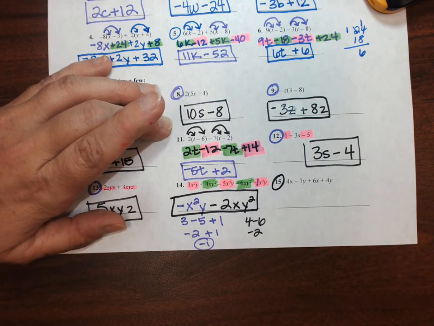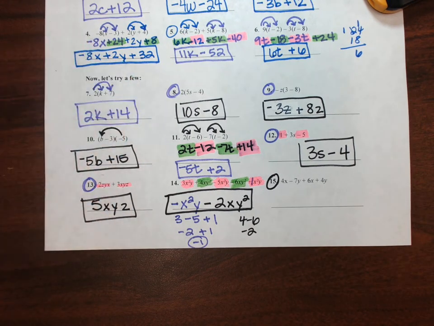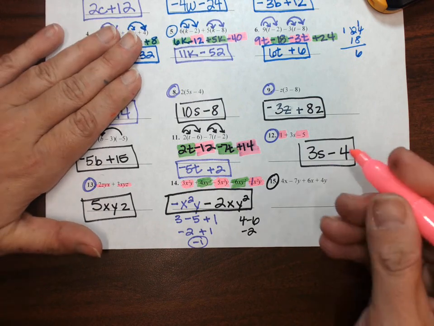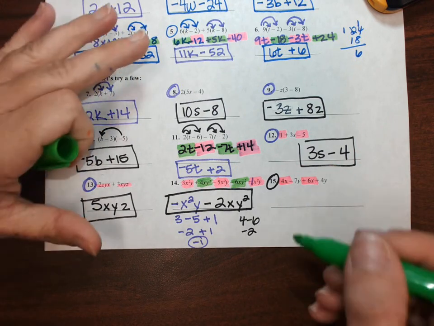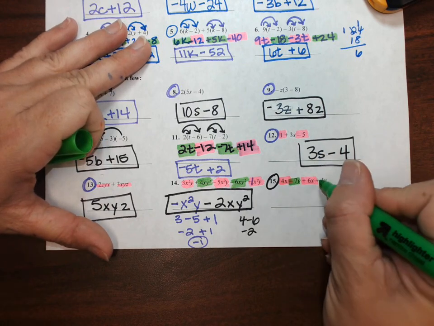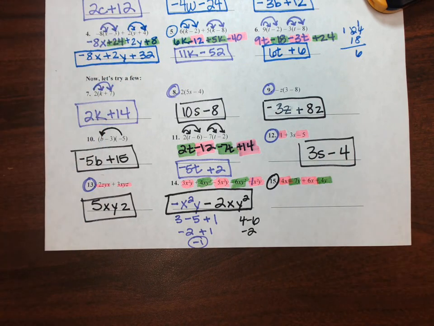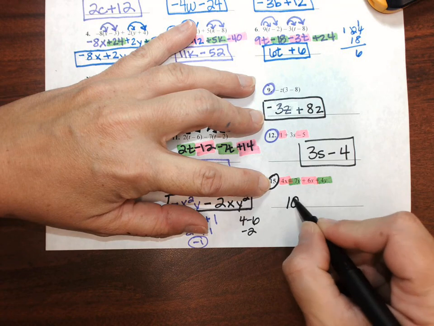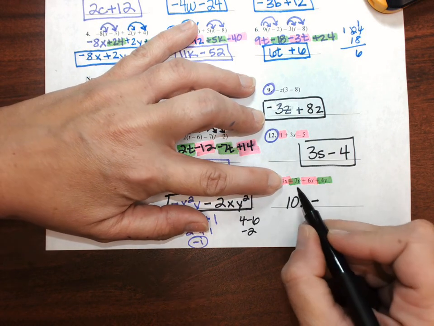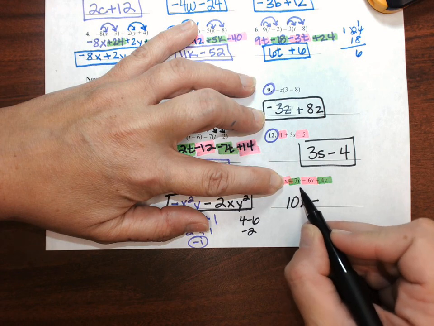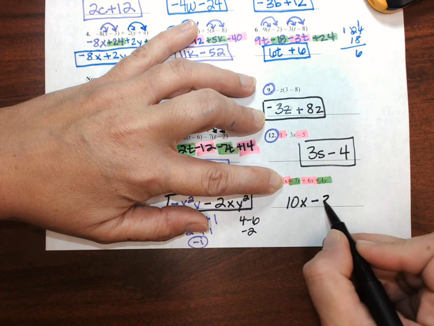You're going to do number 15, so pause it, and I'll put the answer there for you. 4x, 6x, negative 7y, 4y. So I would say 10x, 4x plus 6x, and then I'm going to say negative 7y plus 4y is a negative 3y.